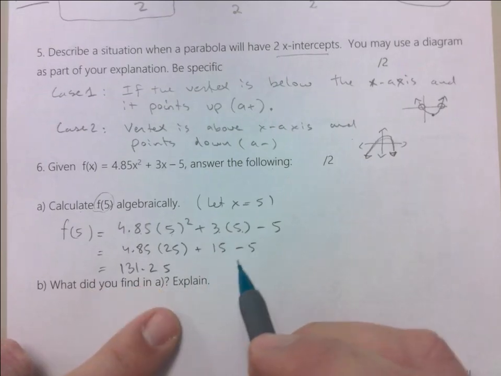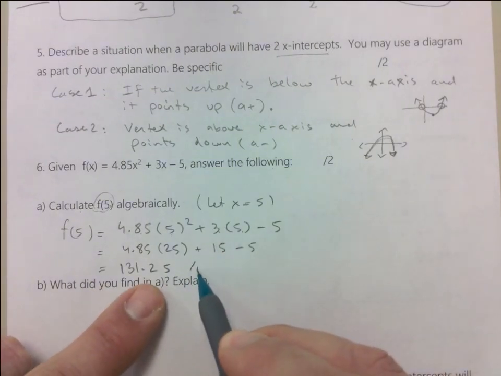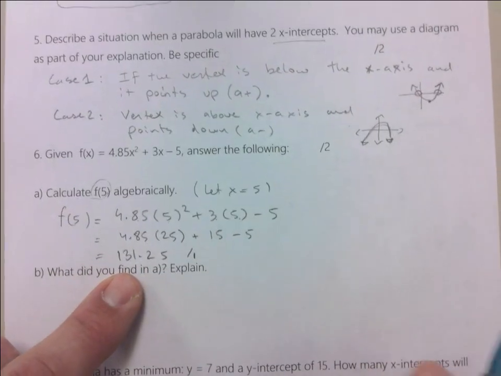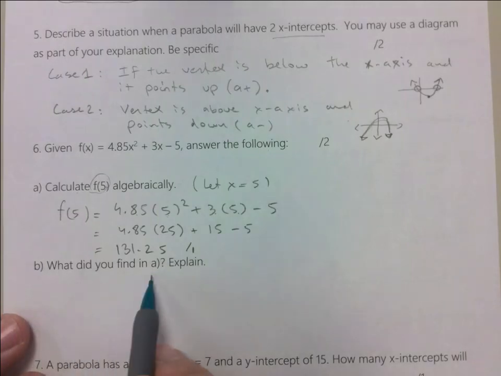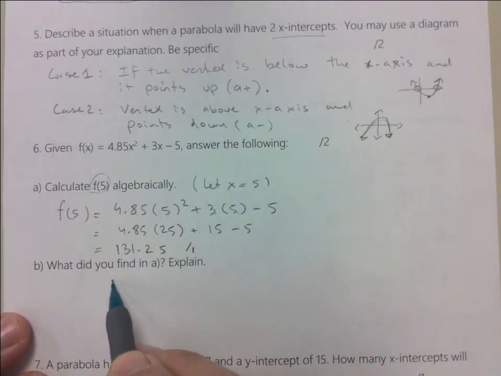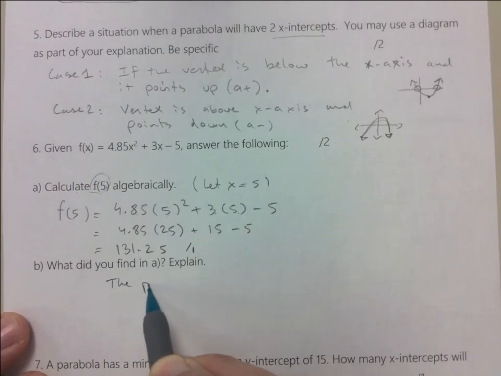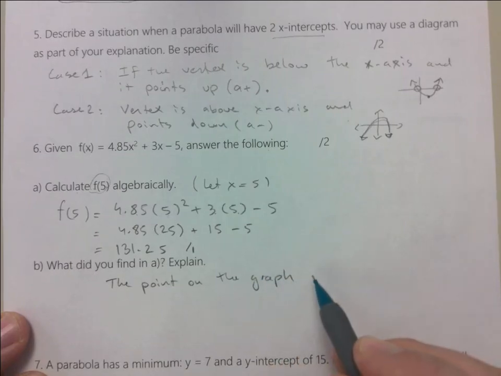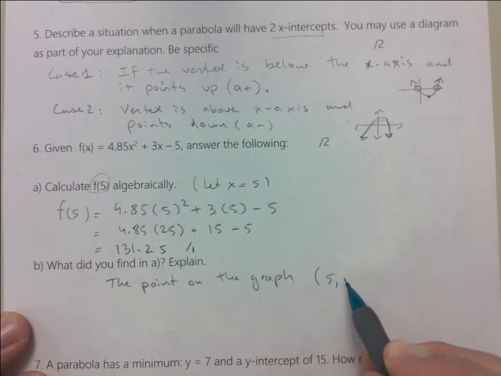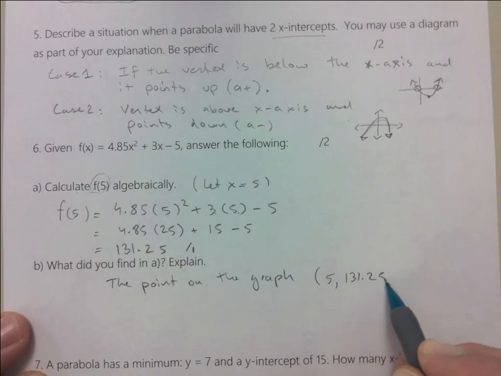Okay. So you would get a mark for coming up with that 131.25 there. What did you find in A? The point on the graph, which is (5, 131.25).